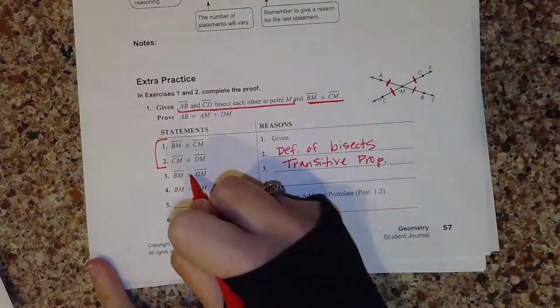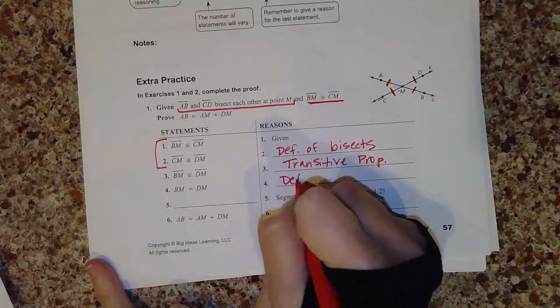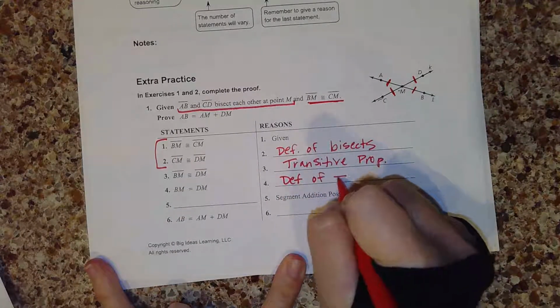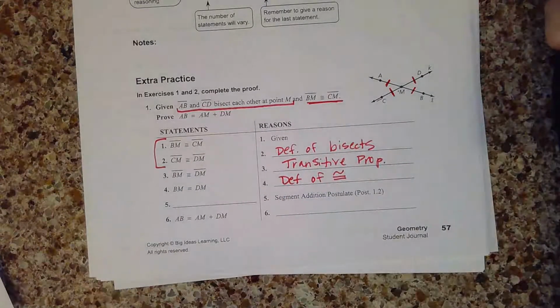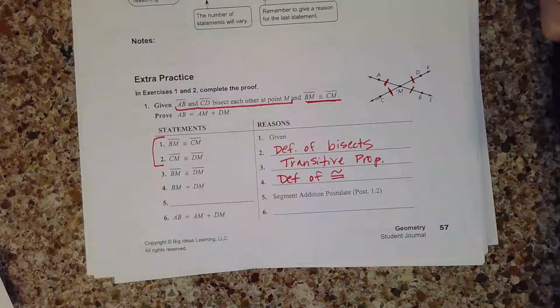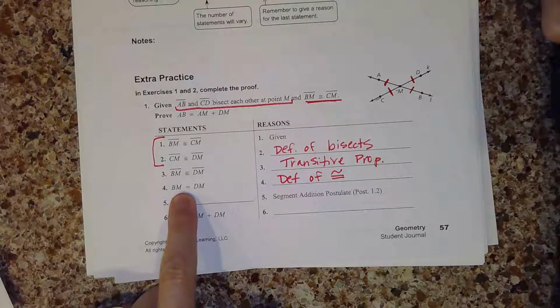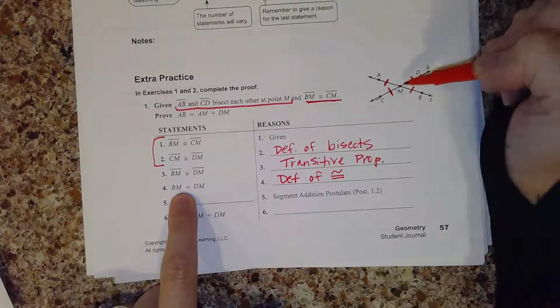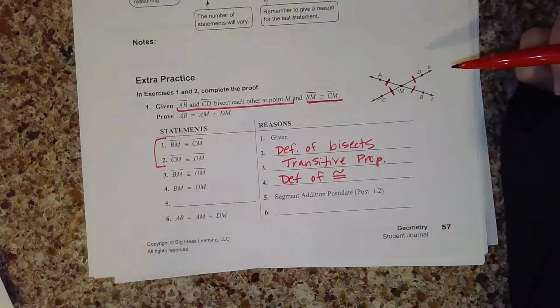So again, we went from congruent to equal. This would be because we know the definition of congruence. And I'm a big fan of using symbols instead of words, but if you don't like to, by all means, go ahead and write out the word. So I know those two things are equal. So BM and DM are equal.